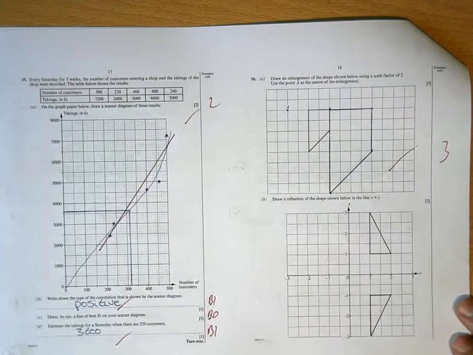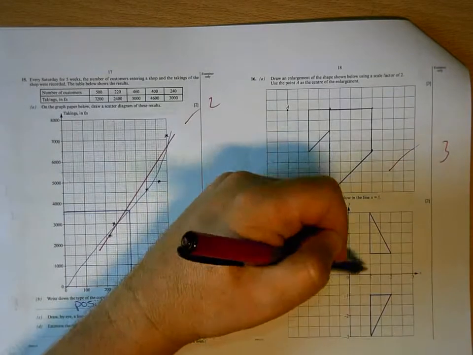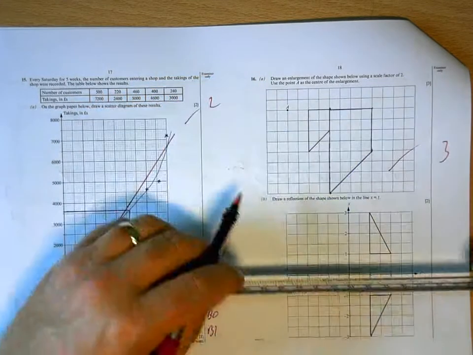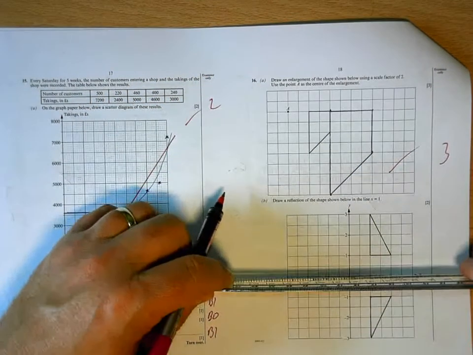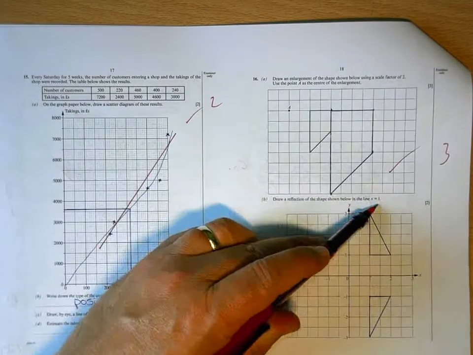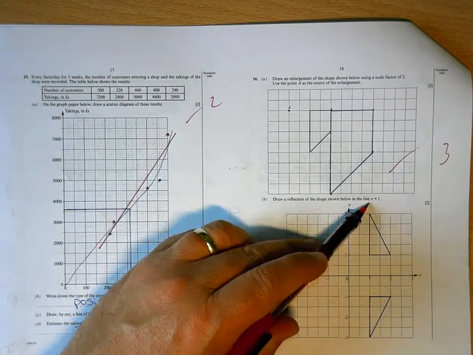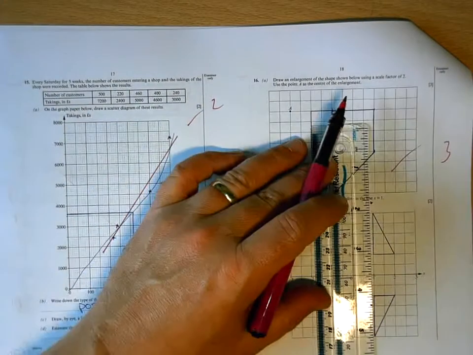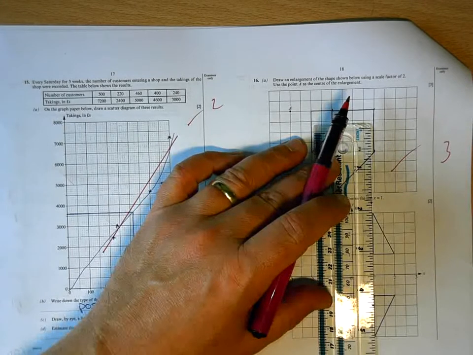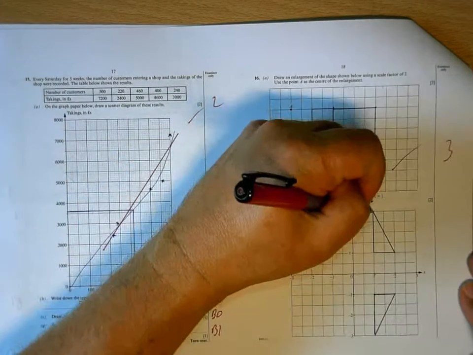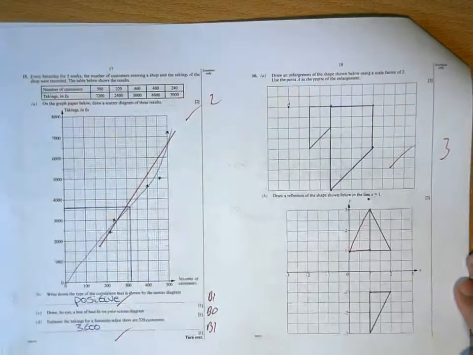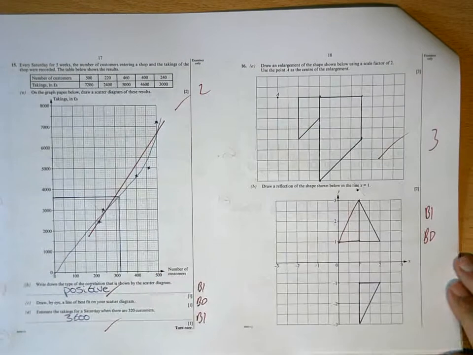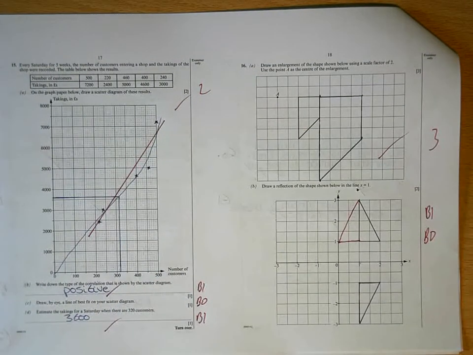Your reflection isn't. You've correctly reflected that shape, but your mirror is in the wrong place. You have used this axis here as your mirror. What they want you to do is to use this line where x equals 1 as your mirror. Line x equals 1 is the line where the x coordinate is always 1, which is that line there. So your reflection should have been there. So you get 1 mark for a correct reflection, but your mirror was in the wrong place. Total for the page is 8.